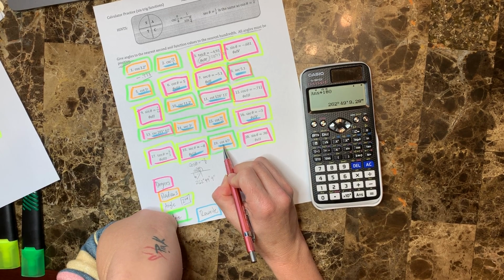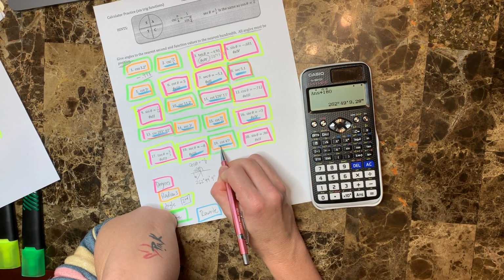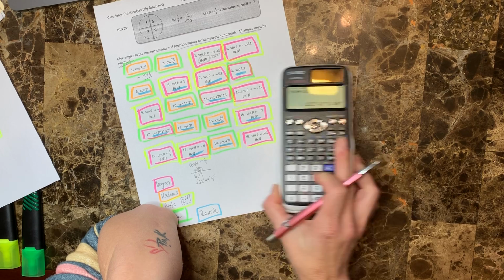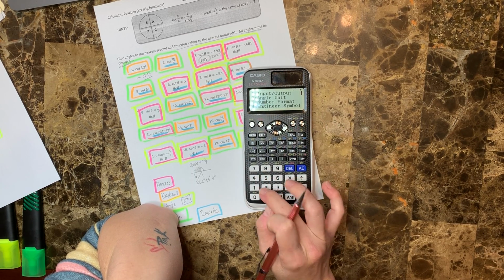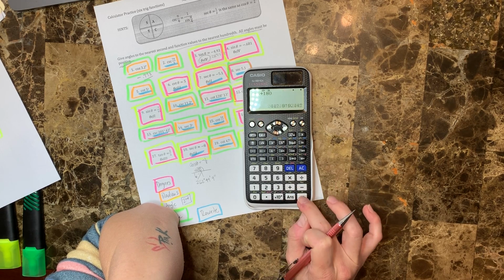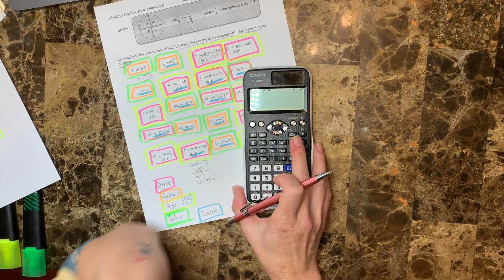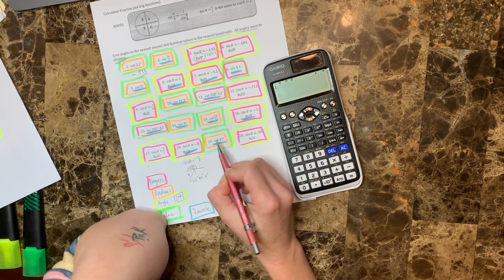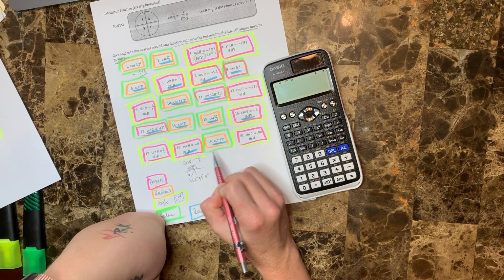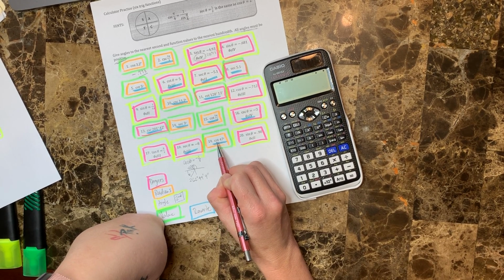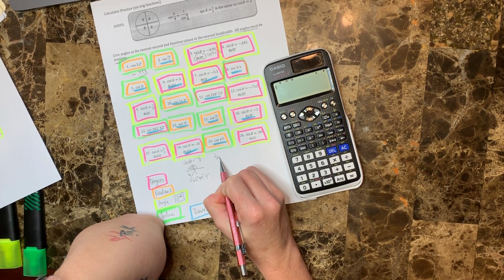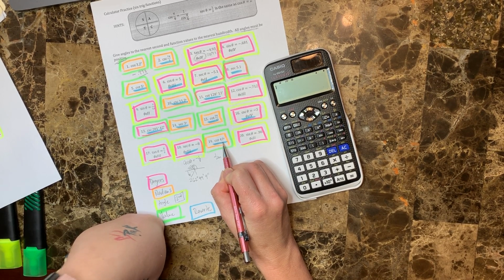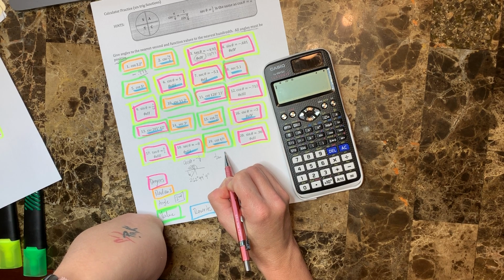Okay, so this one's slightly different. So it's the cotangent of 47 radians. So let me make sure my calculator's in radians. Okay, I'm in radians. Now here, there's no equal sign. It's not like I'm taking the reciprocal of both sides. I am rewriting this as the tangent of the same angle.